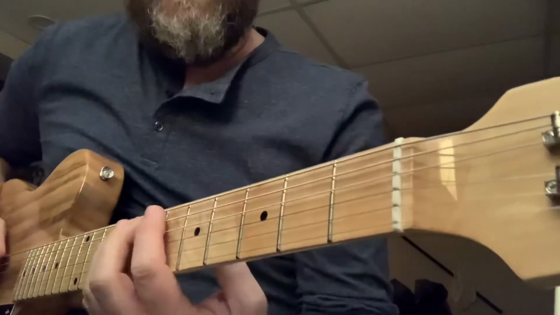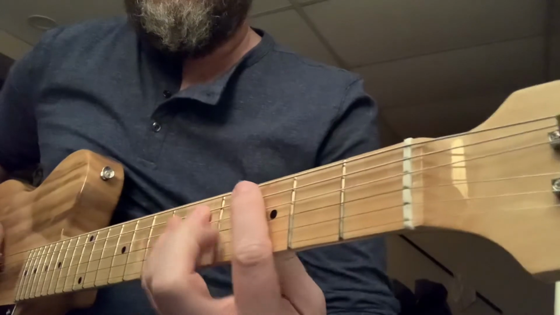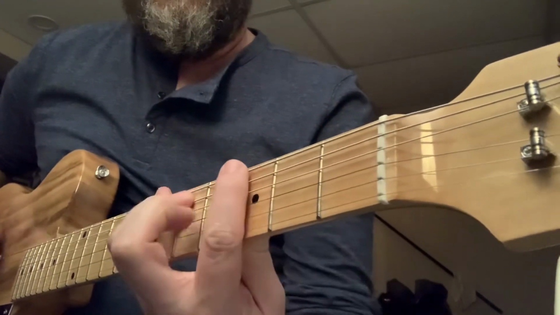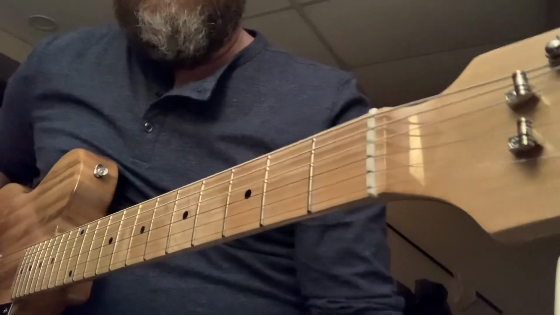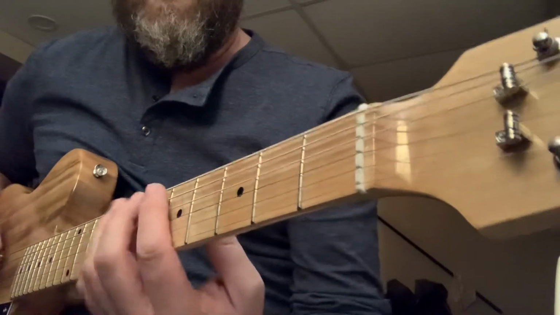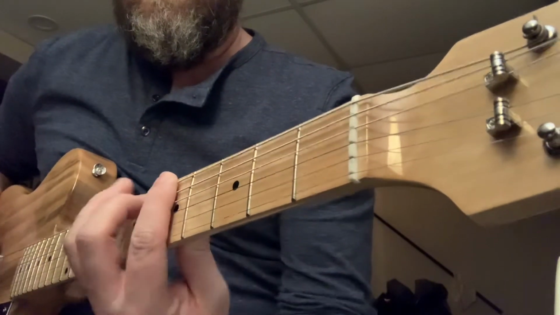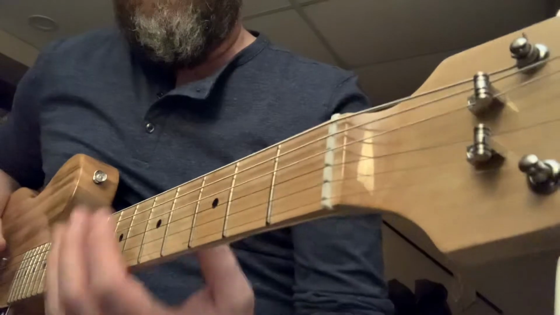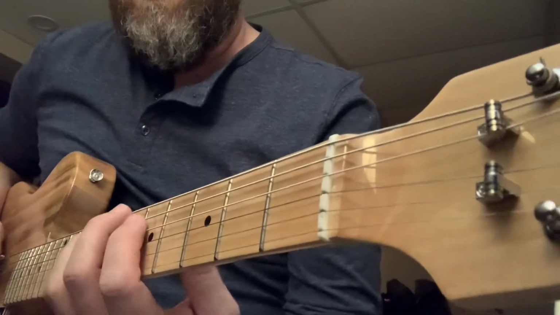In the one position, I get that minor triad. In the second position, or the 2 chord, I get a diminished triad. In the 3rd mode, I get a major.